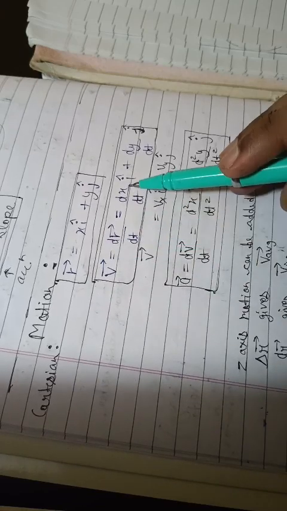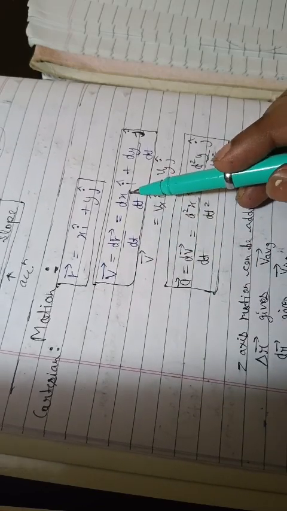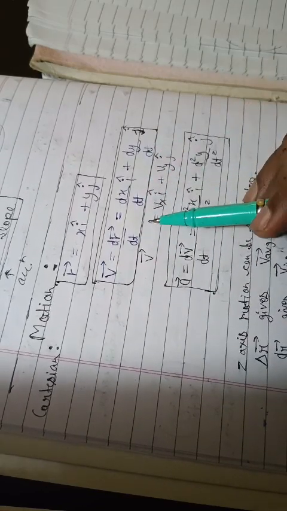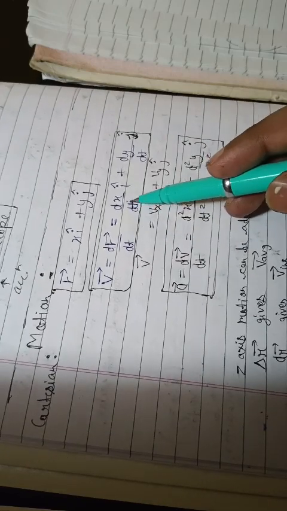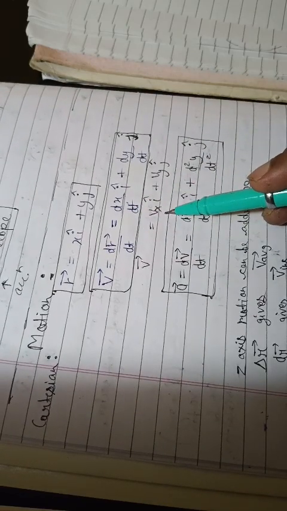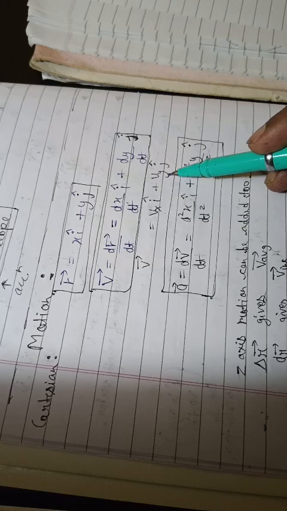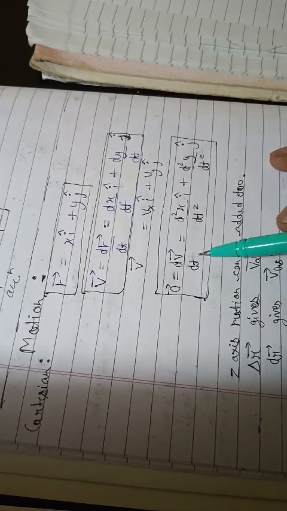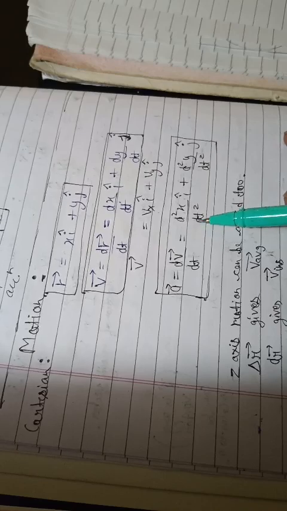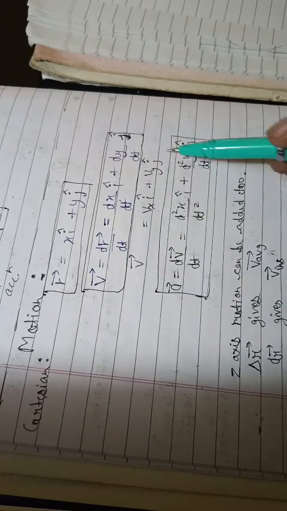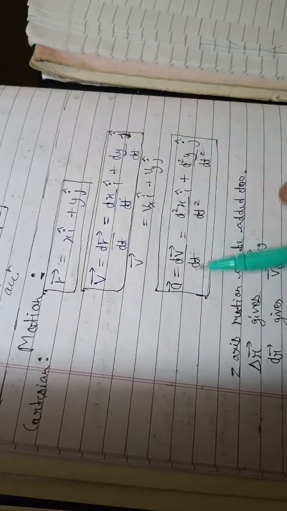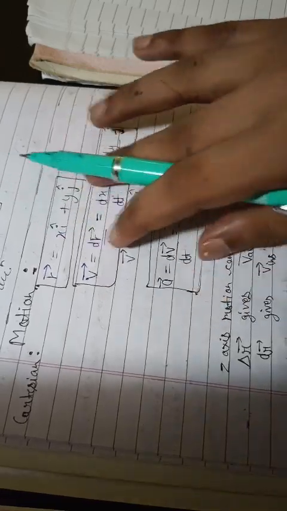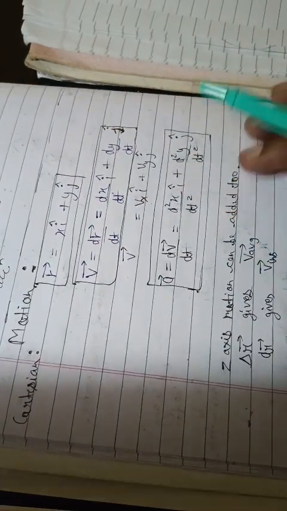The change in position is velocity, which can be written in this way, where dx by dt is vx and dy by dt is vy. Acceleration is the change in velocity, the double differentiation of the position vector with respect to time. This gives acceleration. Very simple equations for the Cartesian system.